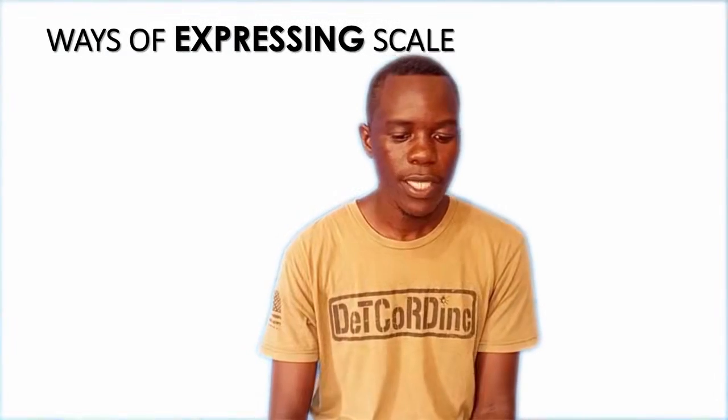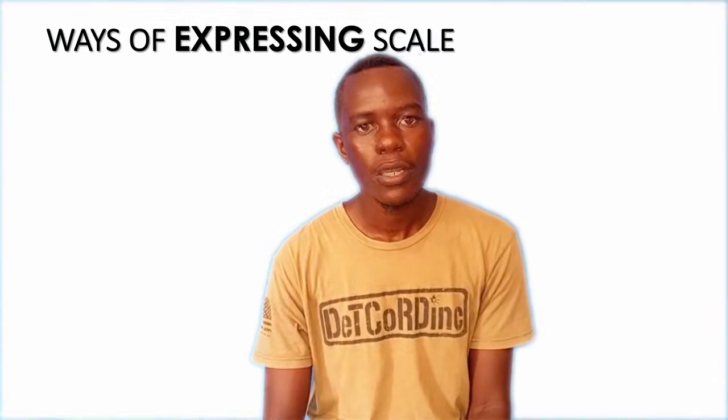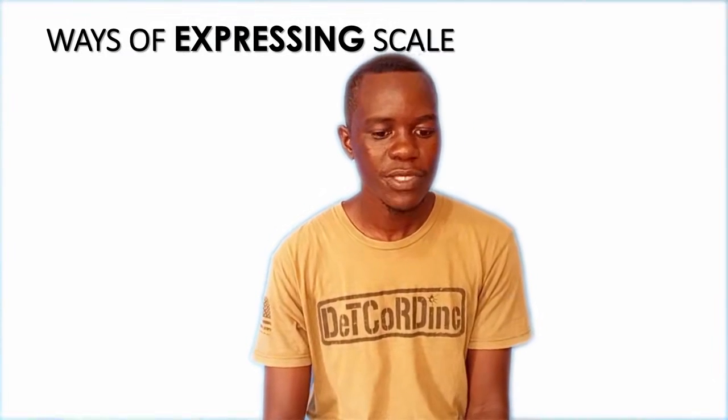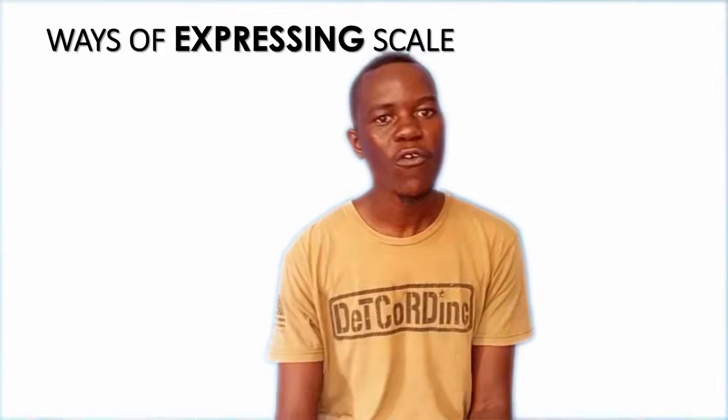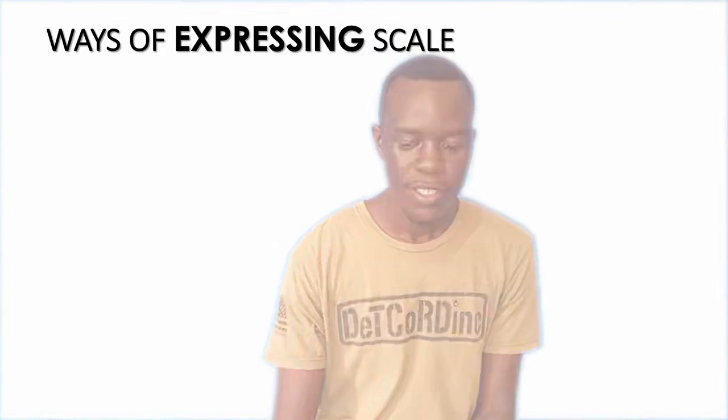Now, we are done with the uses of the map. Let's proceed by looking at the ways of expressing the scale. There are a number of ways of expressing the scale.